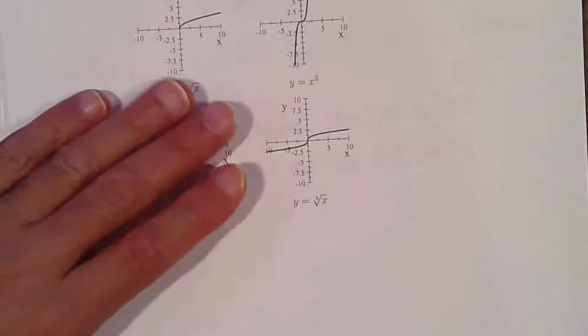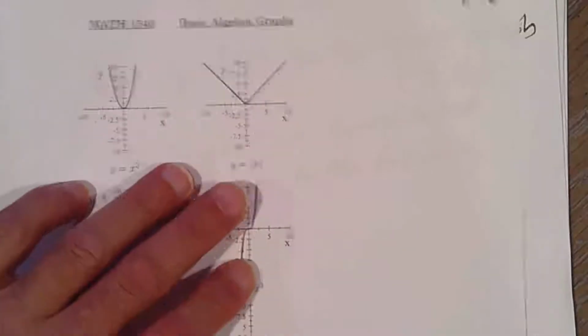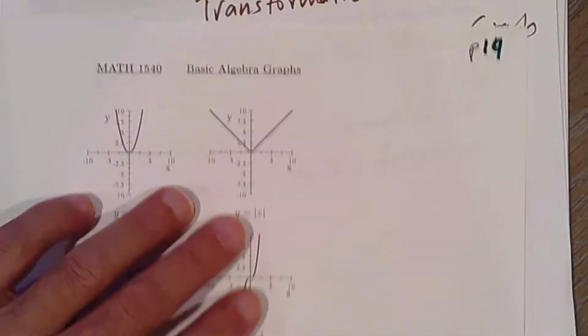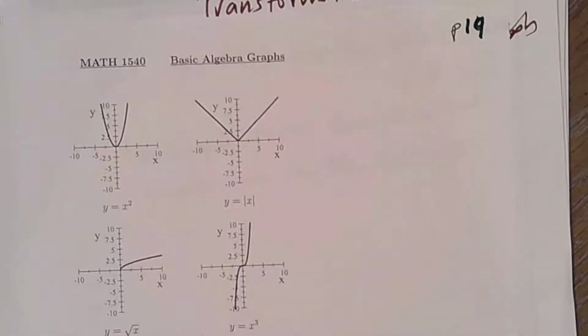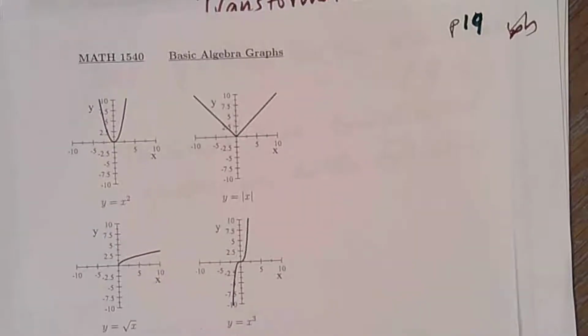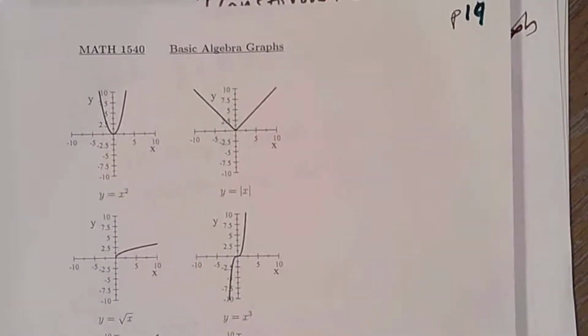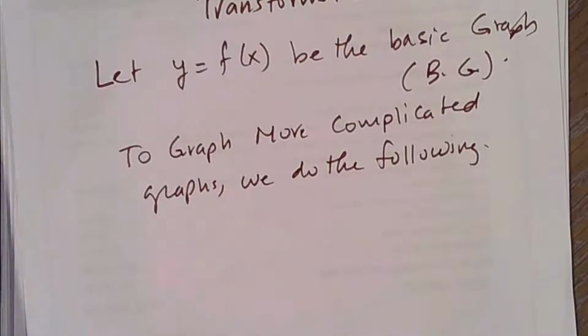This handout is page 19 in the notes on section 2.6. So it's included in the notes. If you go over the last notes, it's in there. It might also be under handouts, but I'm not sure. I can't remember. But I know it's in the class notes, page 19.